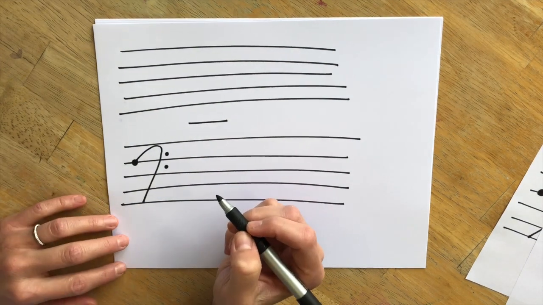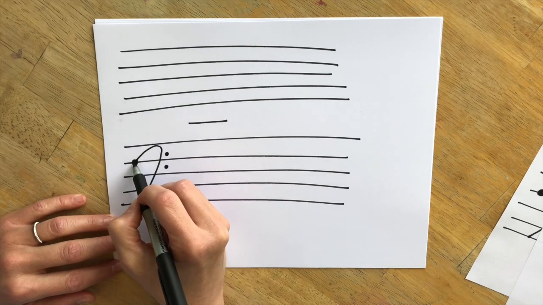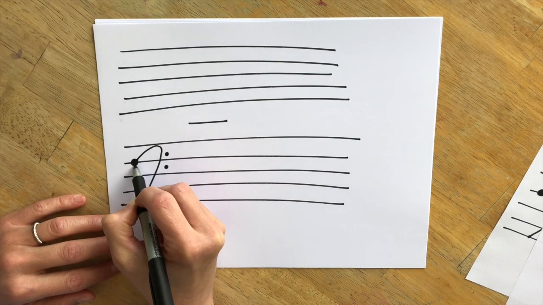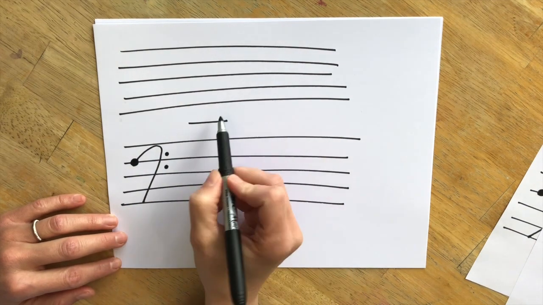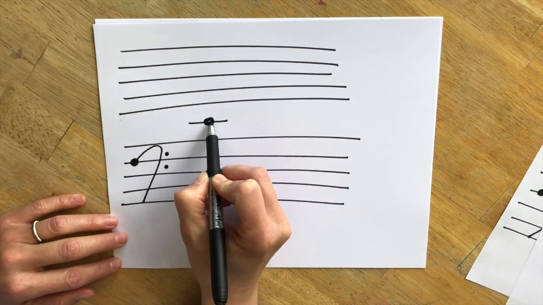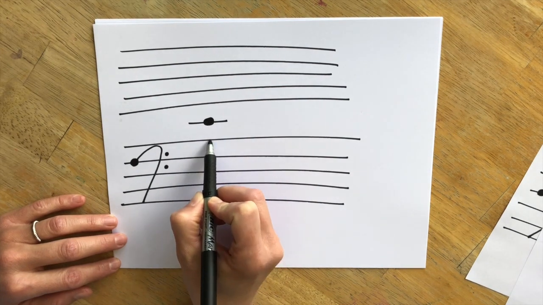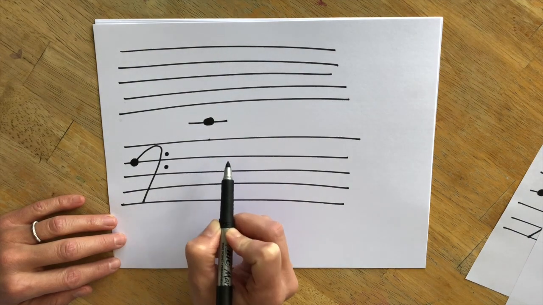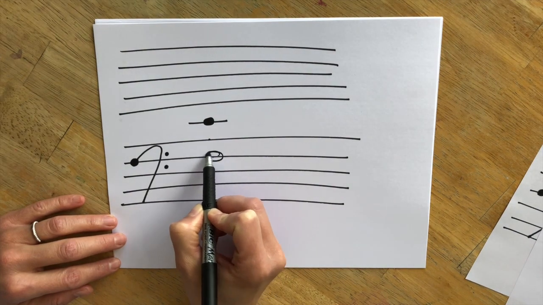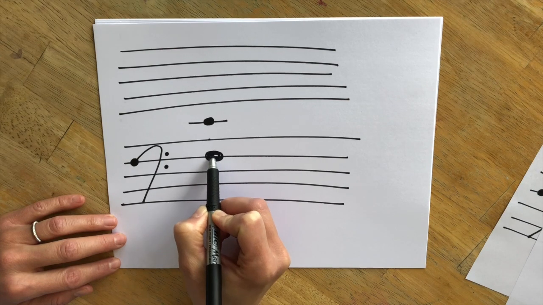And maybe you can guess why, but the reason this is called an F clef is because this dot right here is on an F line. If we go back and we know that this is middle C, and we go down a third from middle C to this line, we know that this line will be A. If we go down another third, we find out that this line is F.